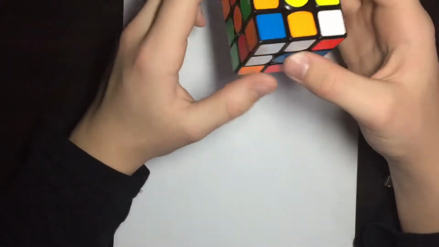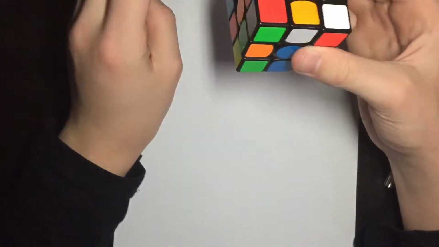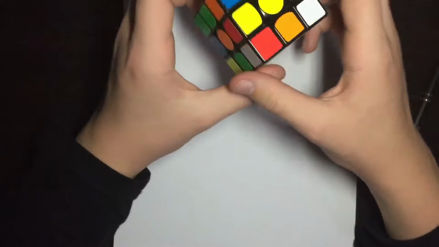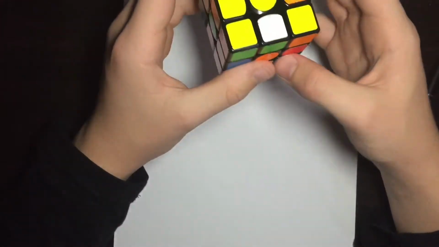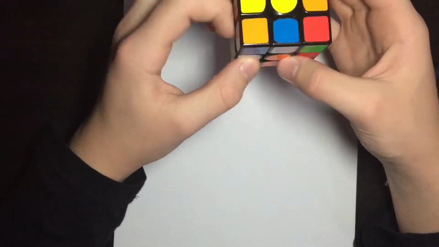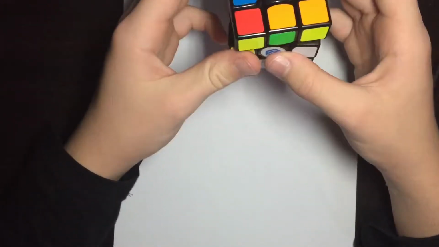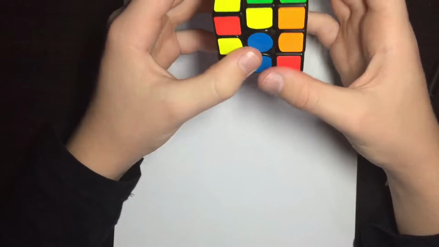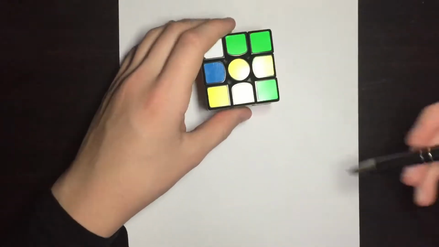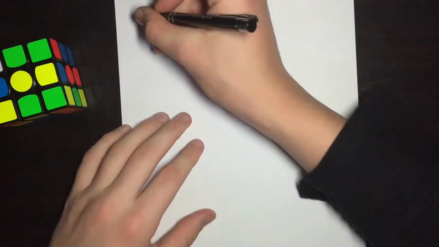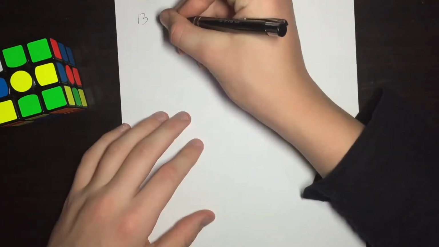It's going to be 1, 2, 3, 4, 5, 6, 7, 8, 9, 10, 11, 12, 13. So 13 moves for the cross. We'll put that down.